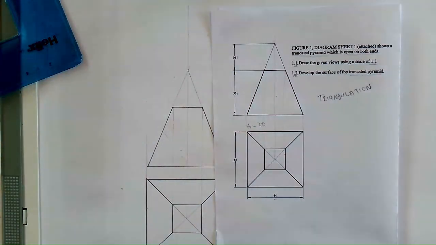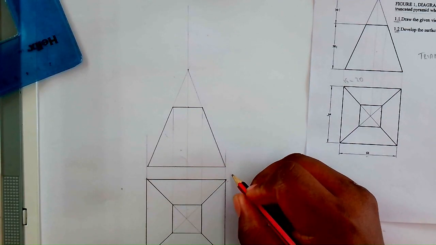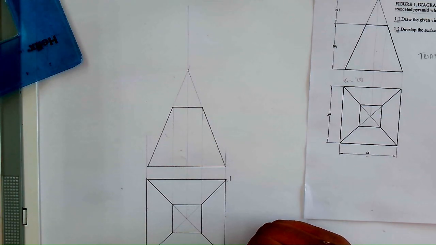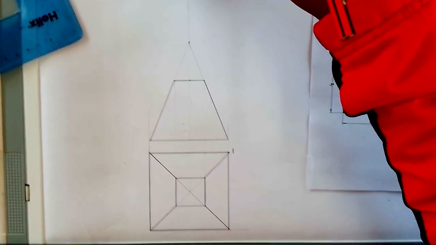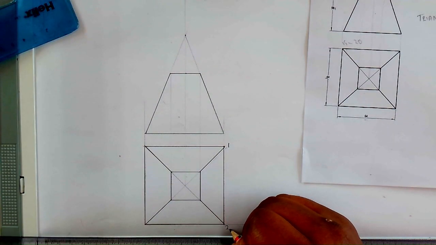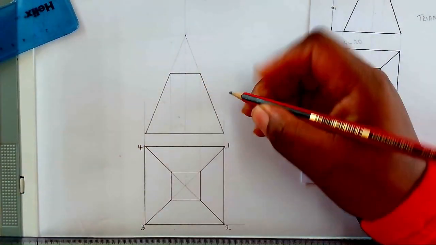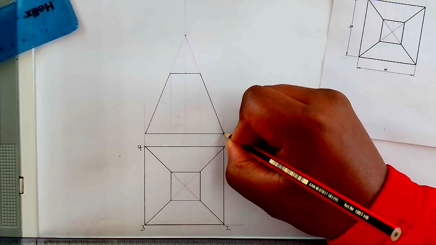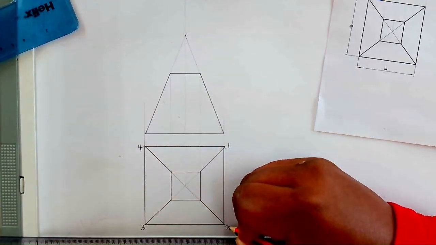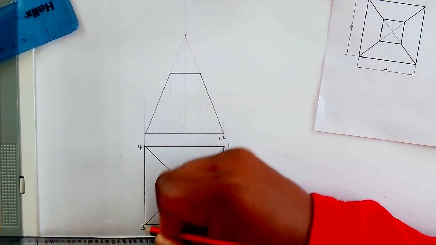Number 2, you need to develop now. So before you develop, you need to number your corners. I'll call this 1. I prefer to number clockwise, starting from the right. So whatever you prefer is up to you. And I will transfer my numbers to my front view. This corner will be 1 and 2. And this one will be 3 and 4.